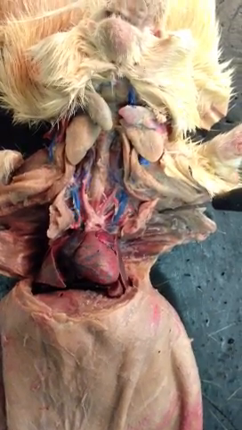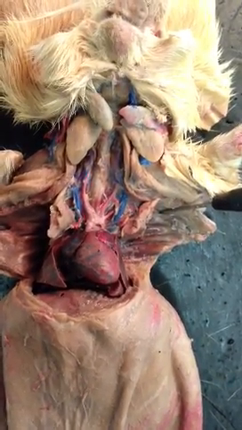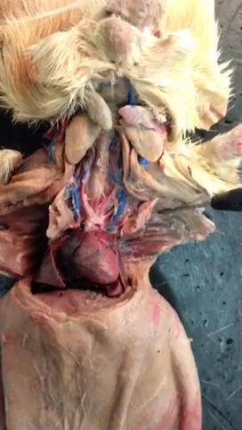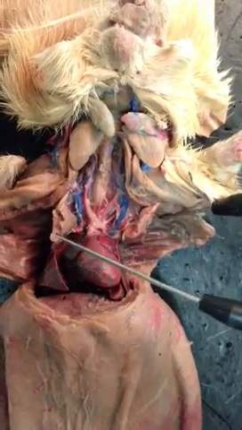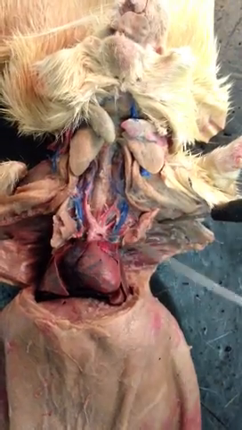Okay, so first, do we want to go over the cavities? Yeah. Okay, so the first one is the pleural cavity, so it's just this area where the lungs are. Okay, and then the pericardial cavity. This is where the heart is.